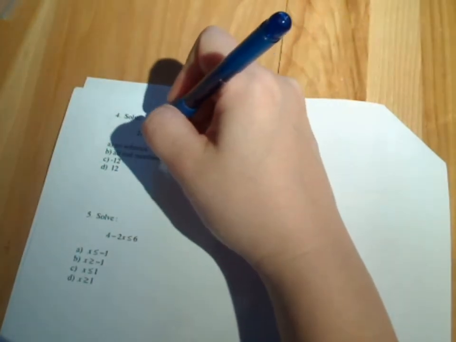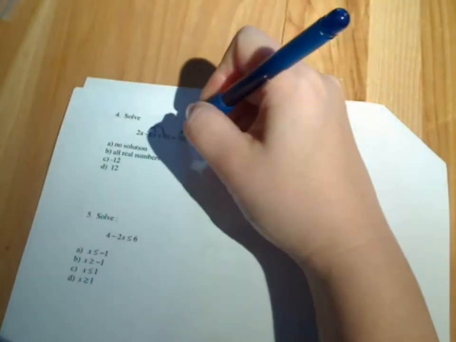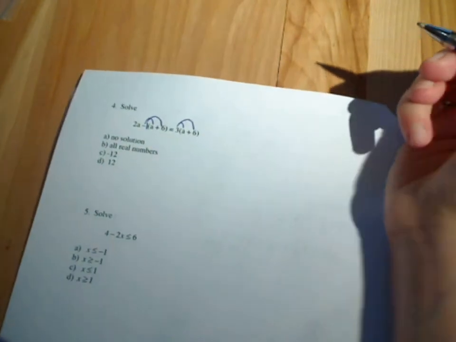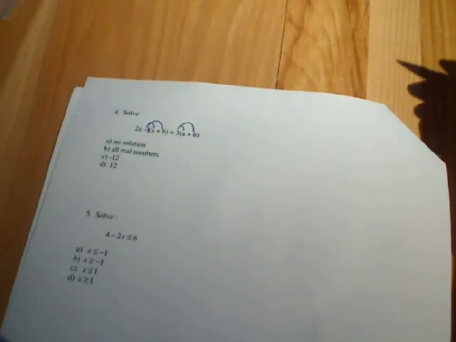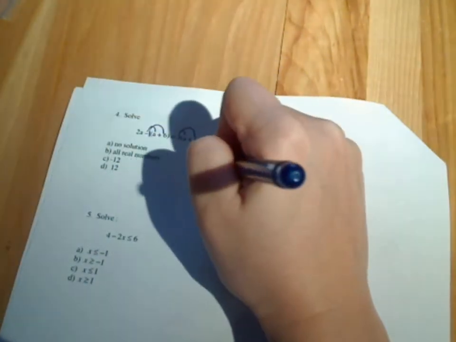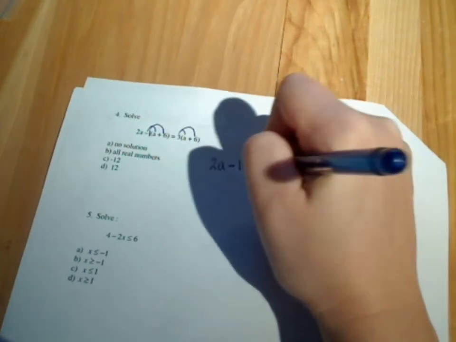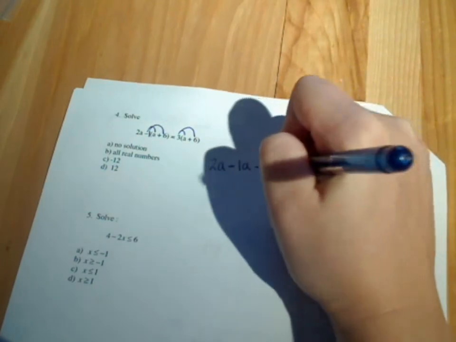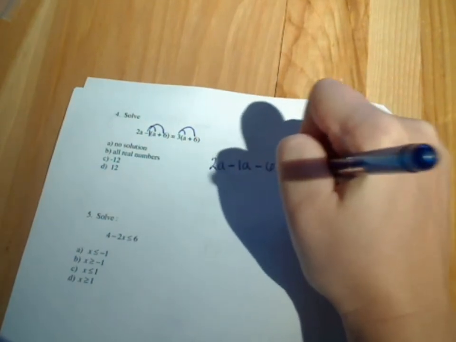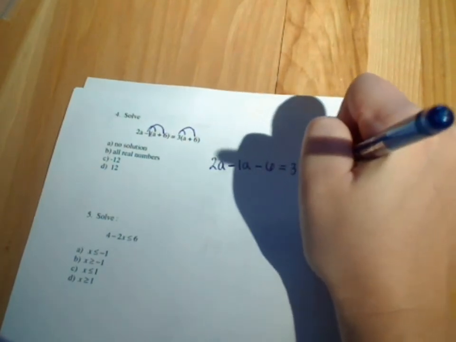I'm going to distribute the negative 1 to both of those and the 3 to both of those. Make sure to keep the equal sign in between your information. So I have 2a minus 1a minus 6 equals 3a plus 18.